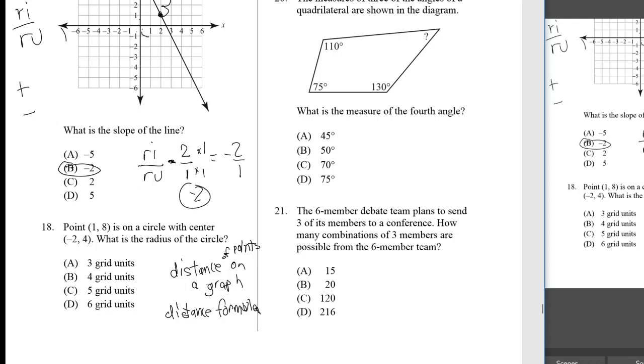It's the square root of x2 minus x1, close parentheses, squared, plus y2 minus y1, close parentheses, squared.